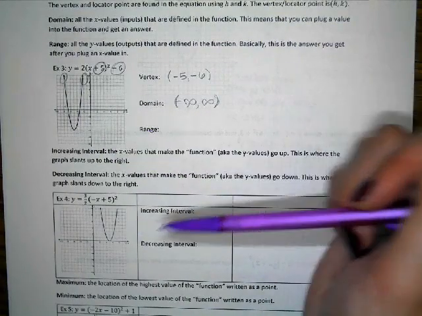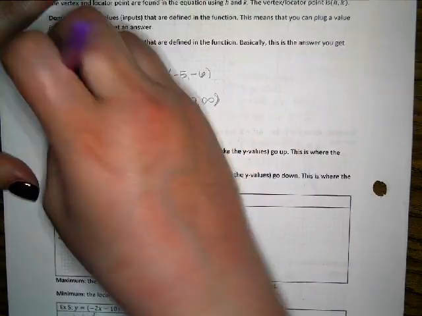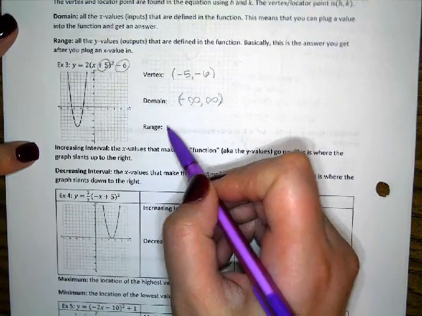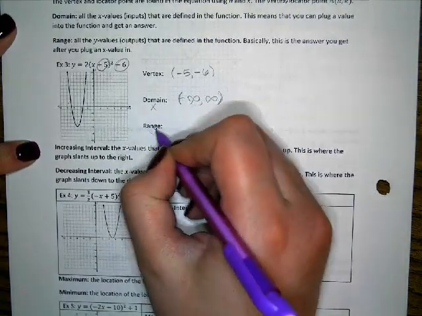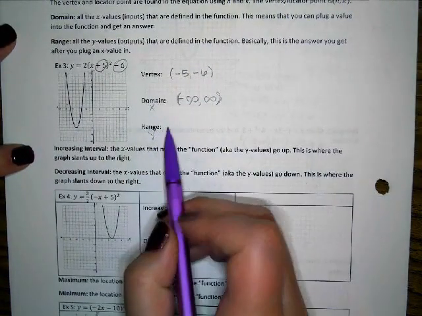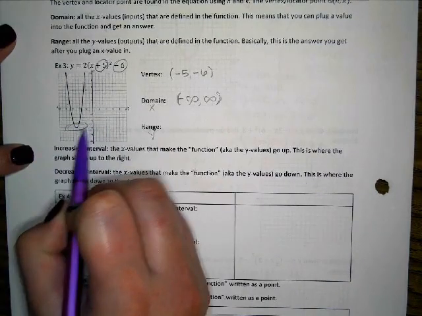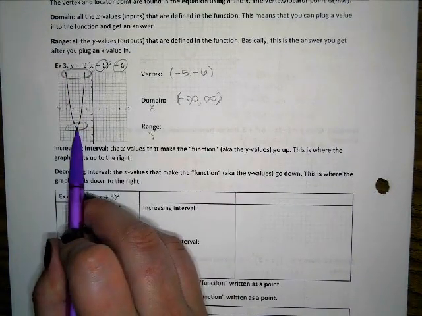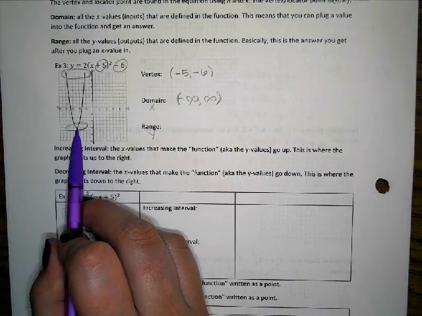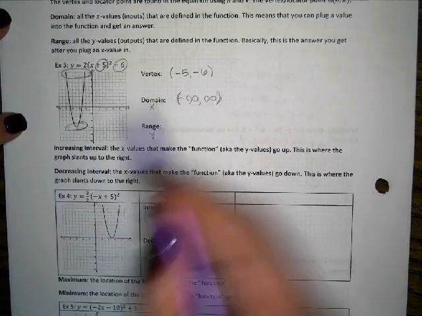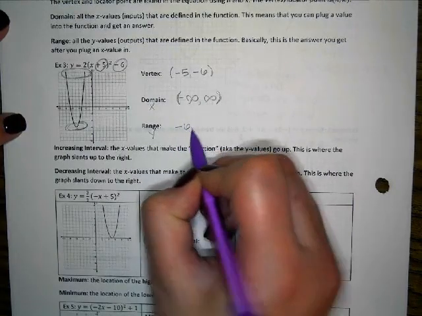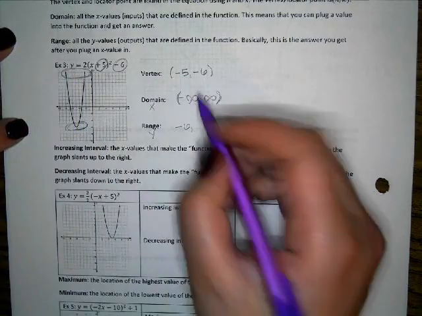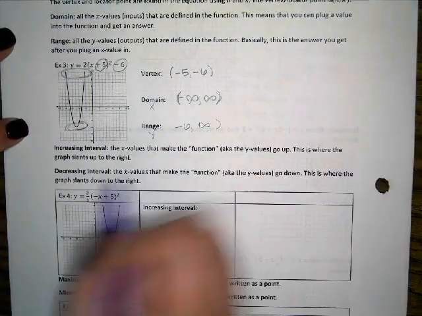All right, the range is the y values. So domain is the x values, the range is the y values. Those are the numbers from the bottom of the graph to the top of the graph. What's the lowest number at the bottom of the graph? Negative 6. And how high does it go at the very top? Infinity. Infinity we cannot touch. But down here, is my pencil touching negative 6? Yes. So that gets a bracket.